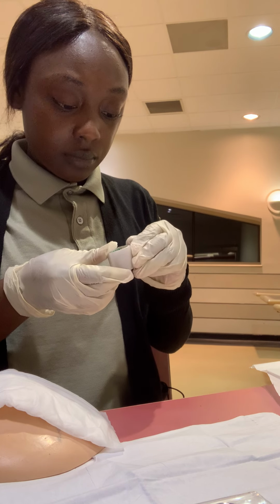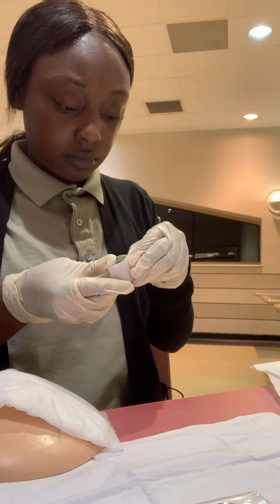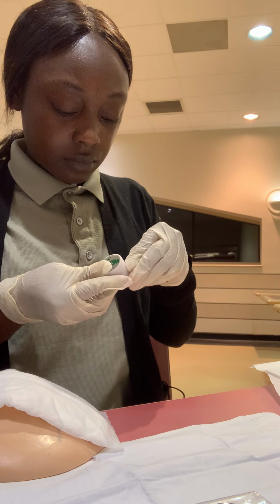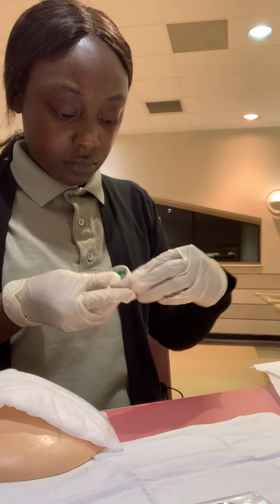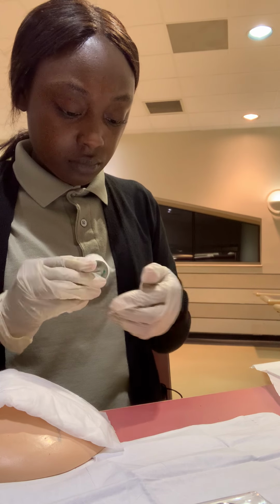Code blue, 6A alpha, room 1. Code blue, 6A alpha, room 1.